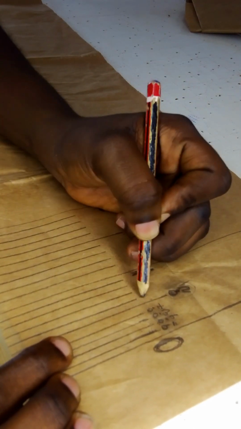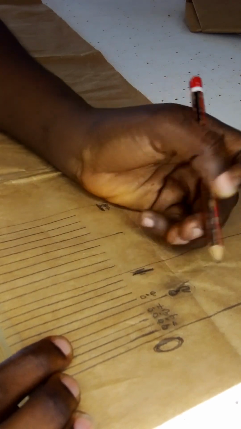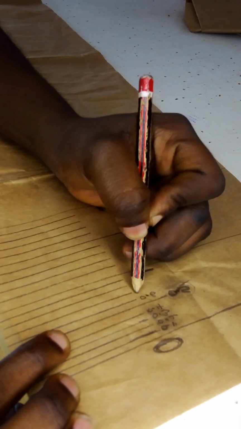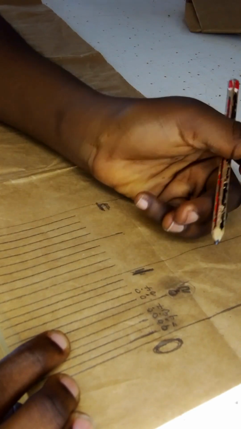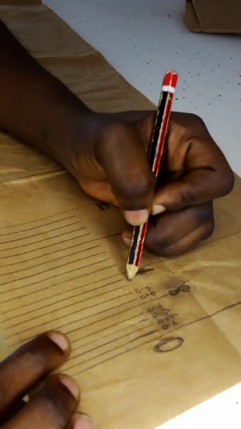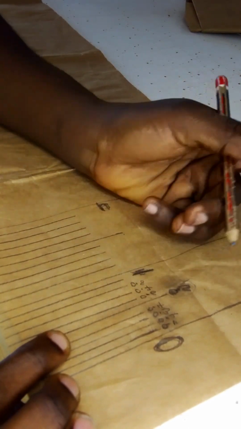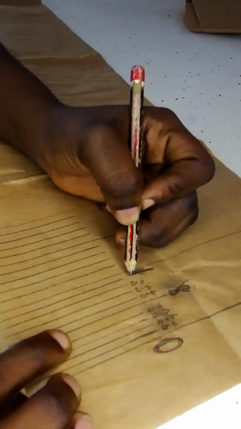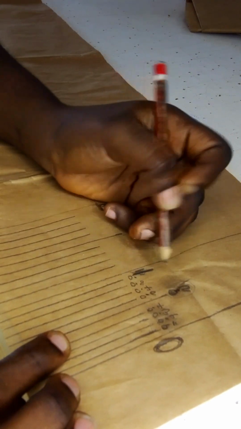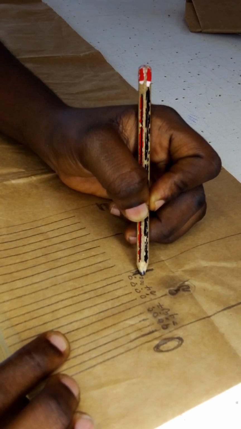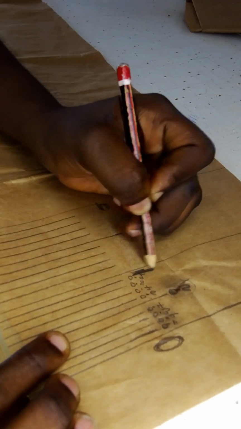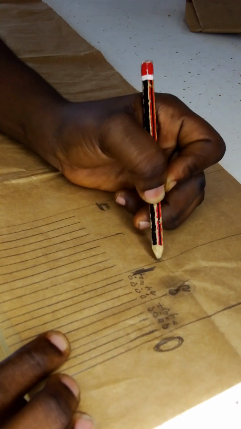0.5 plus 0.1 gives us 0.6. 0.6 plus 0.1 gives us 0.7. 0.7 plus 0.1 gives us 0.8. 0.8 plus 0.1 gives us 0.9. 0.9 plus 0.1 gives us what? 1. So this line is our 1.